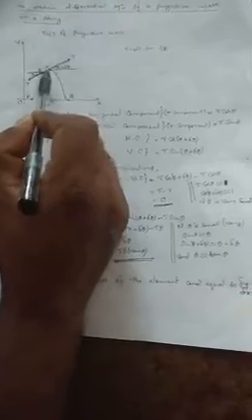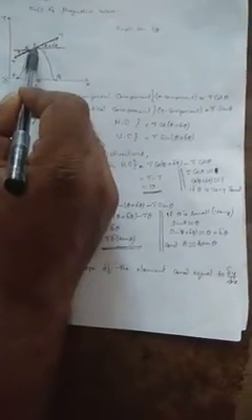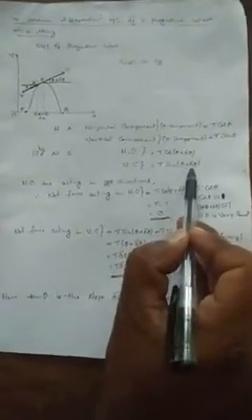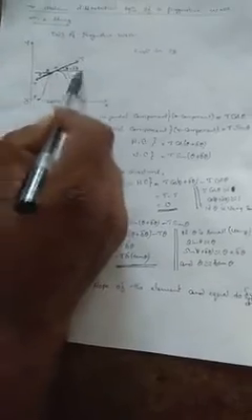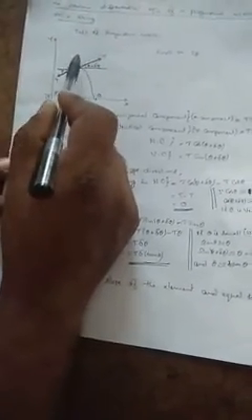Similarly, the horizontal component at B dash is T cos(theta plus delta theta), and the vertical component at B dash is T sin(theta plus delta theta). Here, the horizontal components at the two points A dash and B dash act in opposite directions, and the vertical components also act in opposite directions.